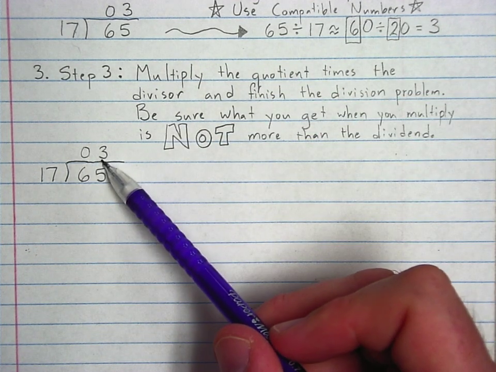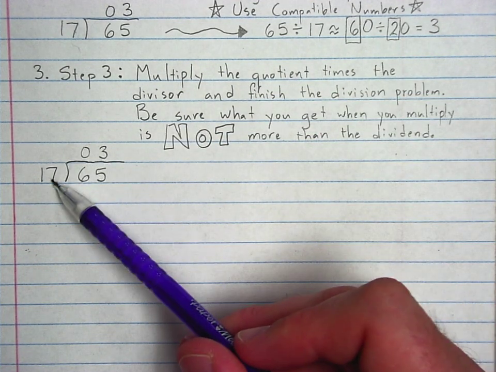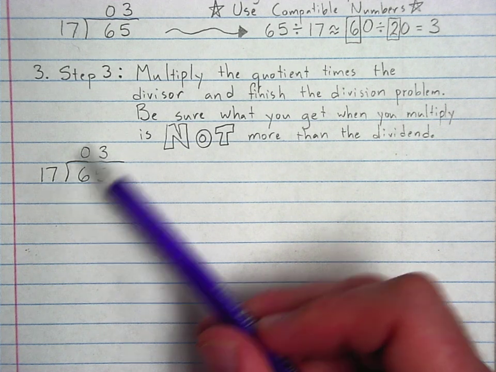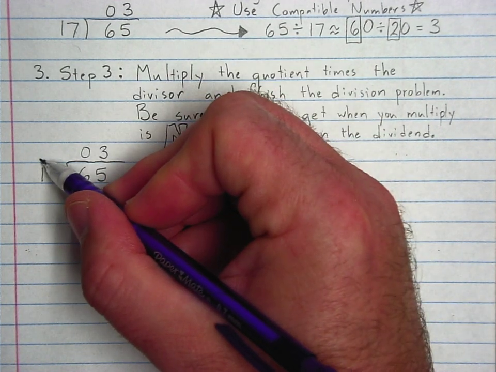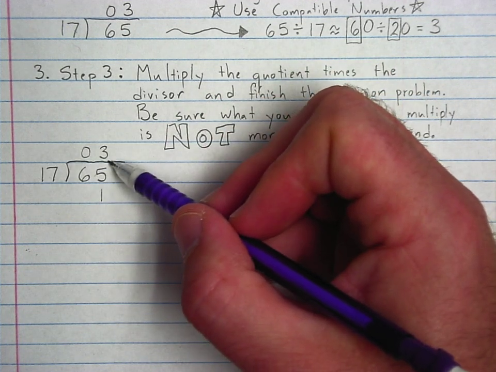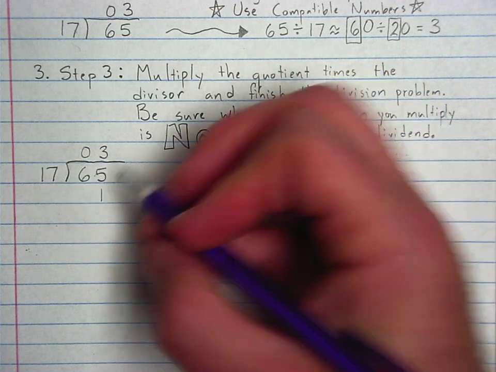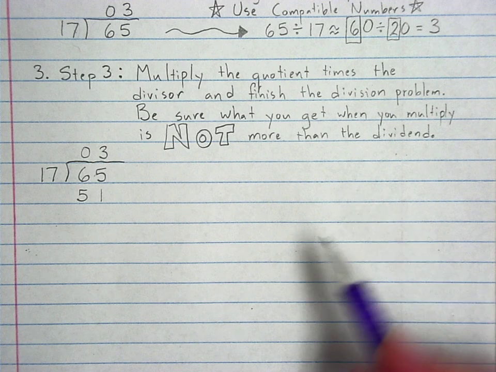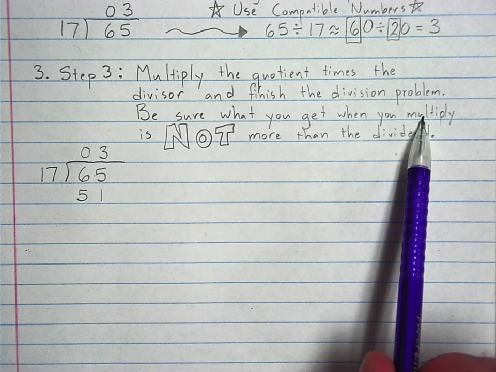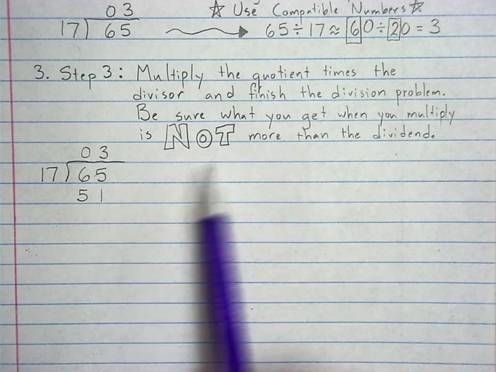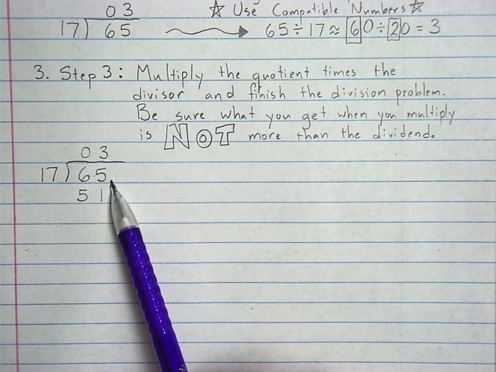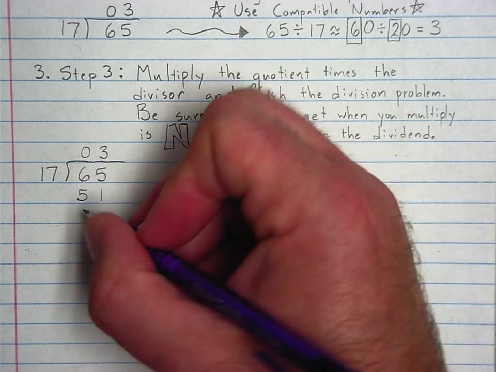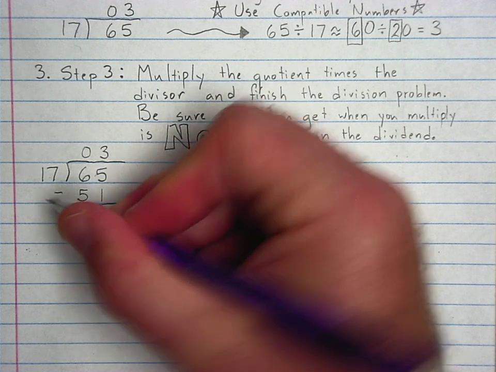I will multiply 3 times 17. 3 times 7 is 21. Carry that 2. 3 times 1 is 3, 4, 5. Okay. What I got when I multiplied is 51. That is not more than the dividend. It is not more than 65, so we are in good shape.